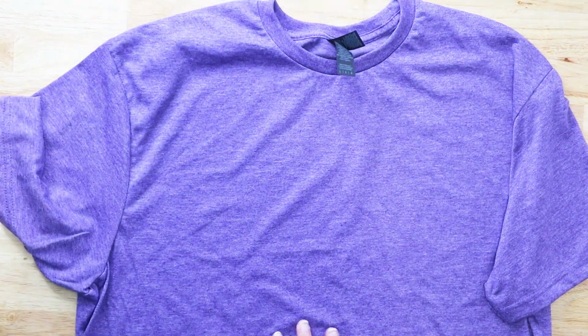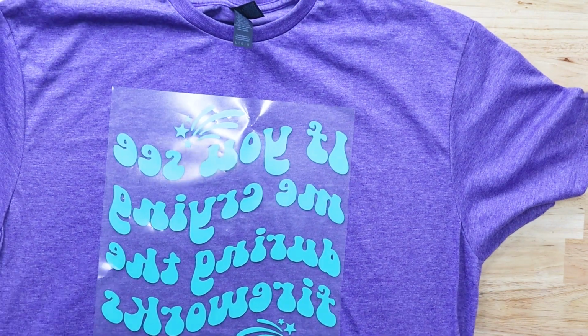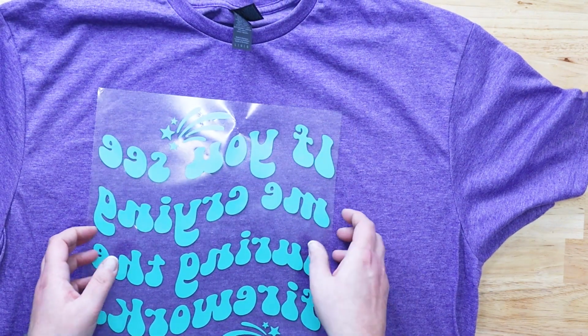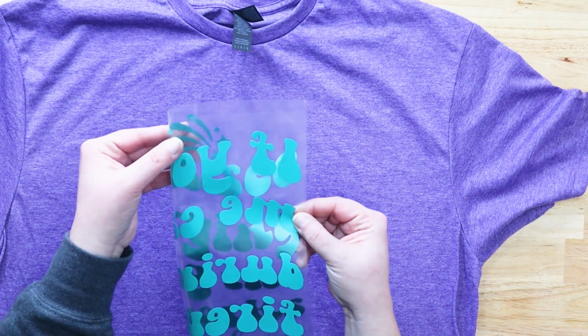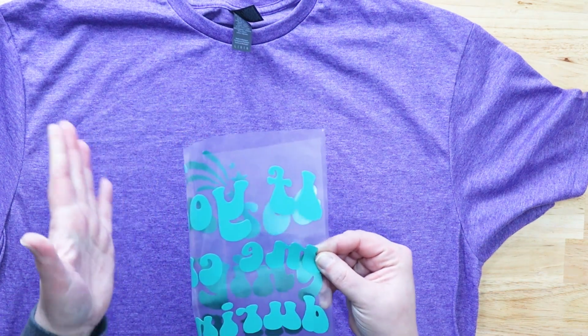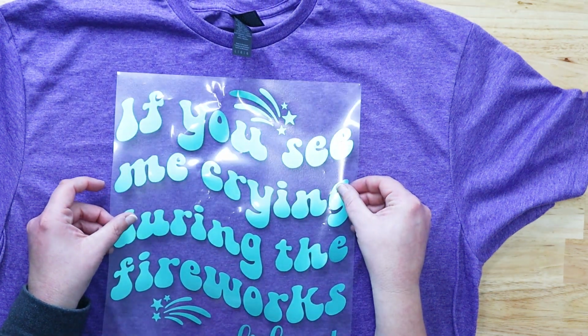To get this set up onto our shirt for the pressing process, what I typically do is I'm going to take my design and I'm going to fold it sticky side out, and I'm just going to put a little crease up here at the top. That's going to tell me about where center is on my design. And then I'm going to lay this down.